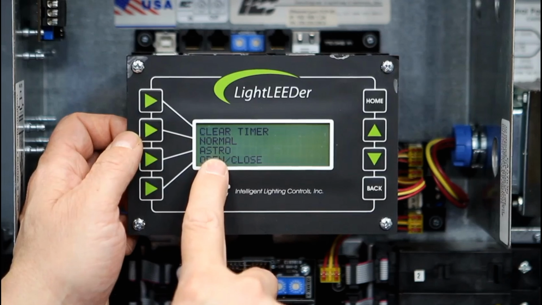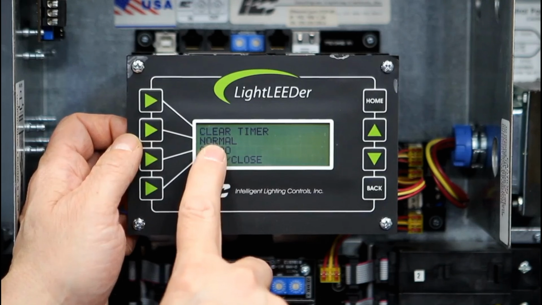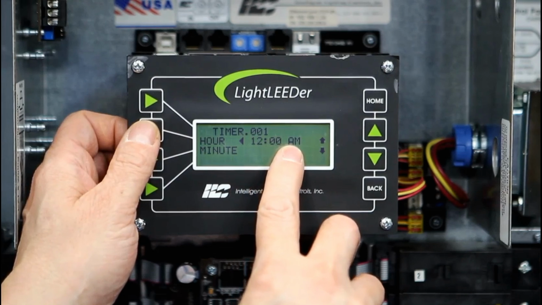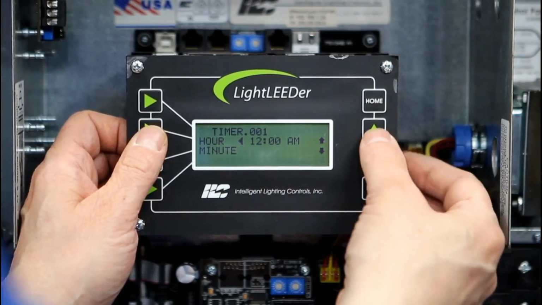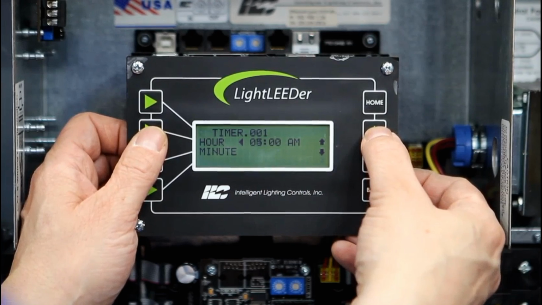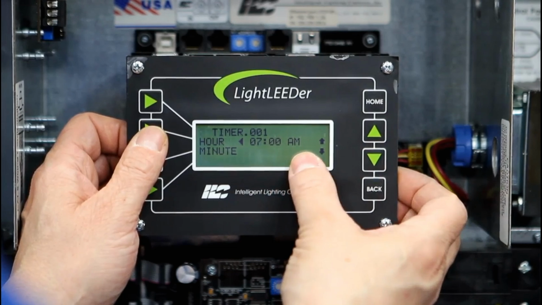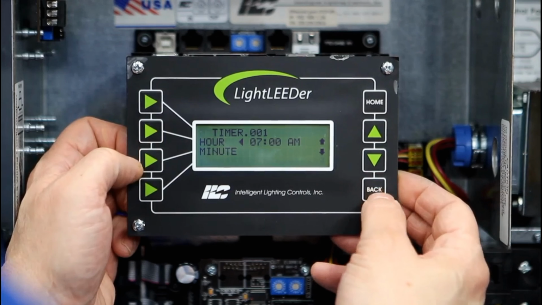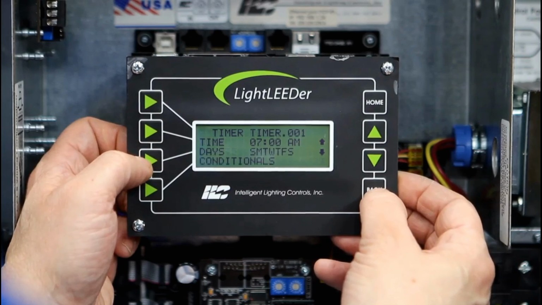You can choose normal, Astro, or open and close. We're going to use normal time of day. So we're going to choose that. Now you'll notice that it comes up as 12 o'clock a.m., which is the default midnight, unused. And we're going to make it 7 o'clock a.m. Now we can choose to edit minutes or hours, but we don't need to do that.